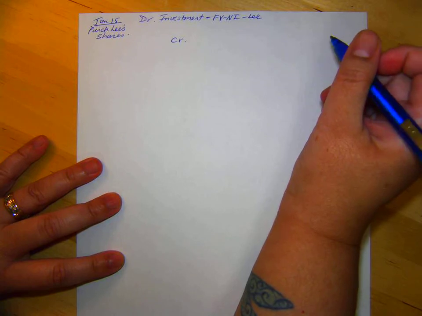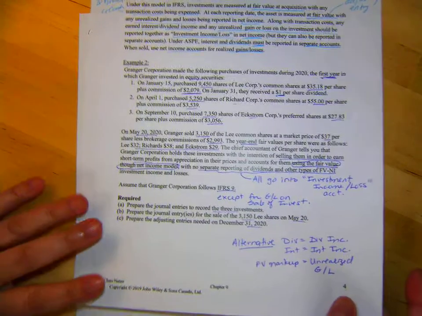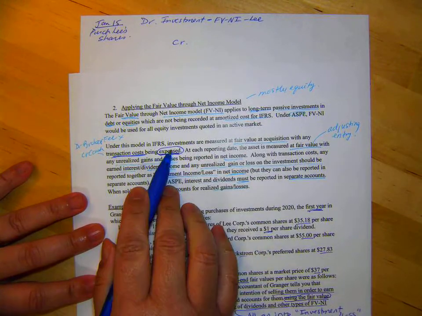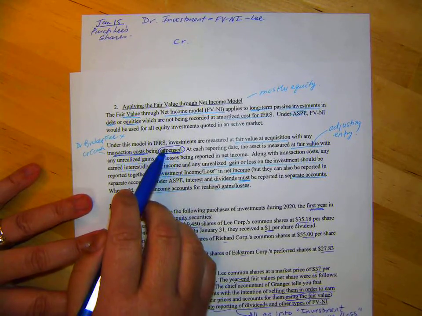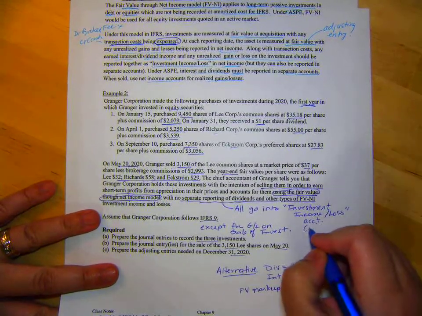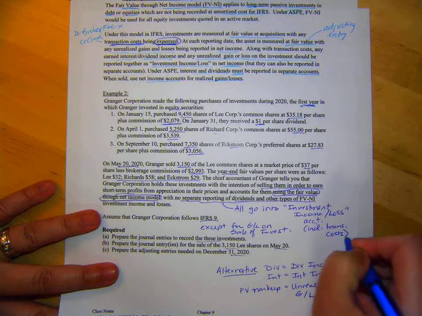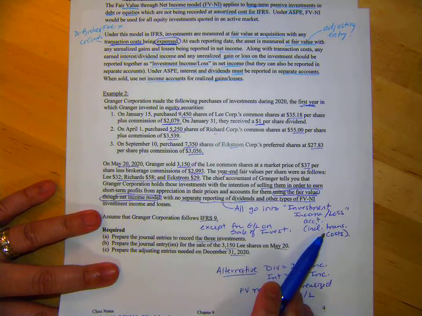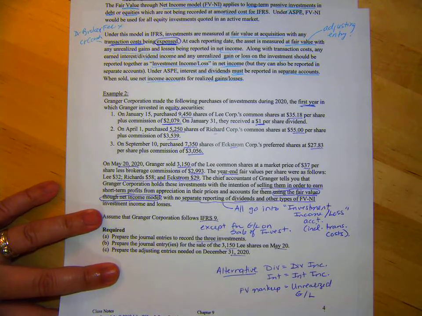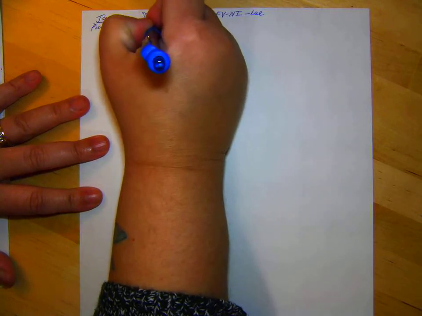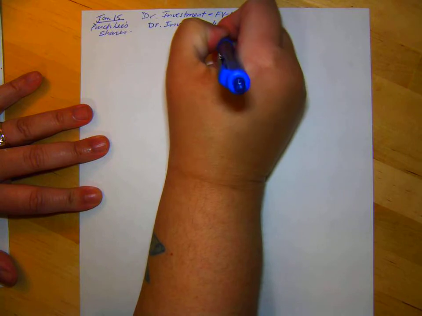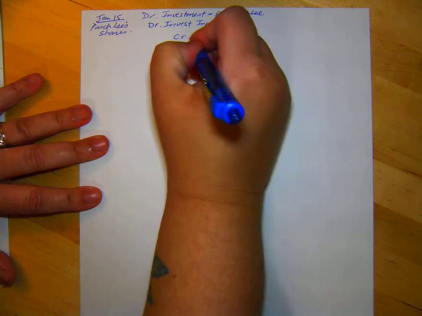Okay, so we said with fair value, and I'm going to put this other page back, just page 4. Transaction costs are expensed. They're expensed, but we're only using one account, so transaction costs are going to go down here. So this is including transaction costs. So, transaction costs are expensed with this model. They have to go down here with the investment income loss. So, we know we're going to have the investment. We know we're going to have investment income loss, and we're going to shell out some cash.